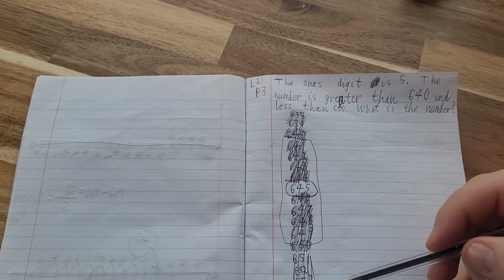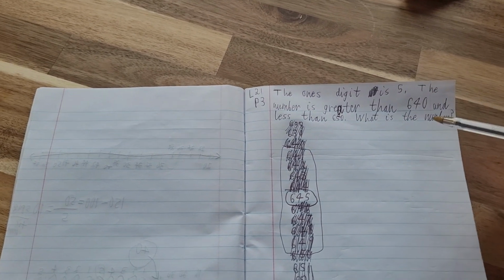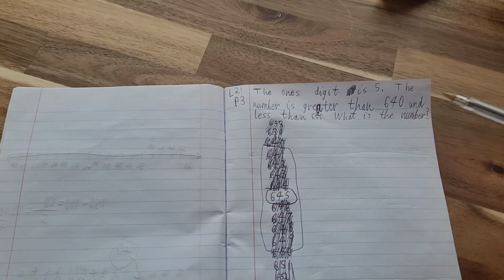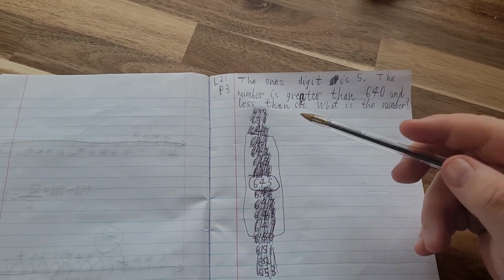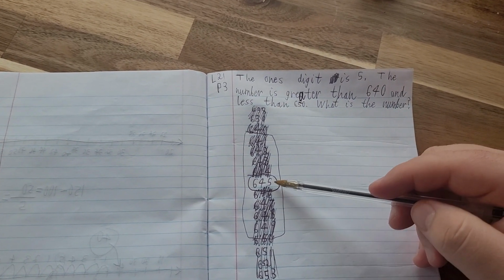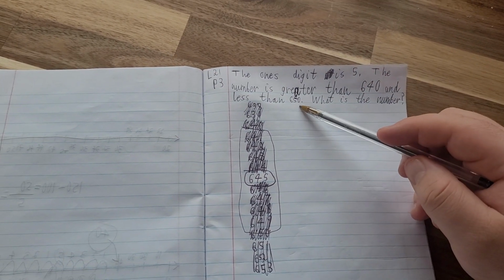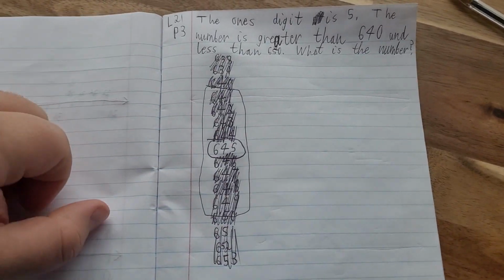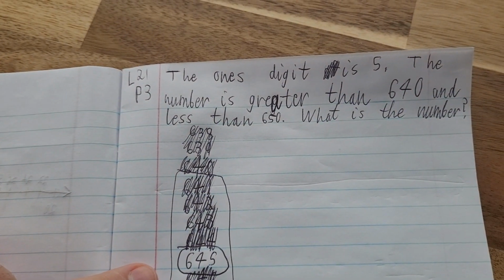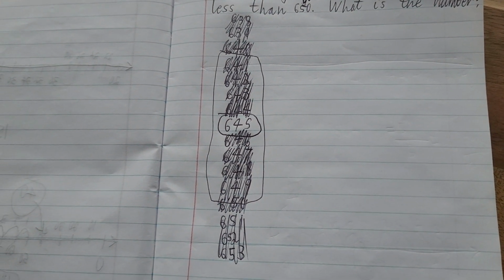So, of all of the numbers that exist, 645 is the only number that satisfies all of the criteria of this problem, where the ones digit is 5, the number is greater than 640, and the number is less than 650. I hope that makes sense, that 645 is our number based on this problem. Let's look at a new problem.